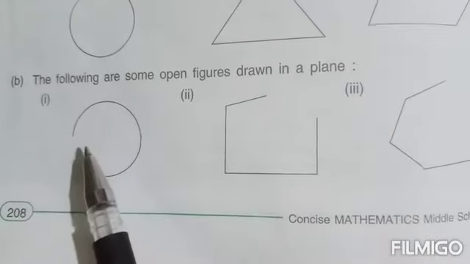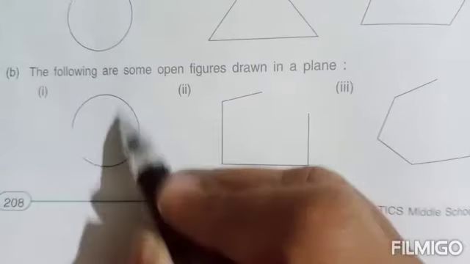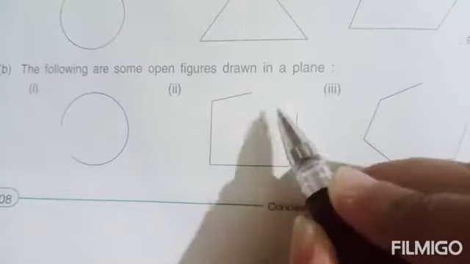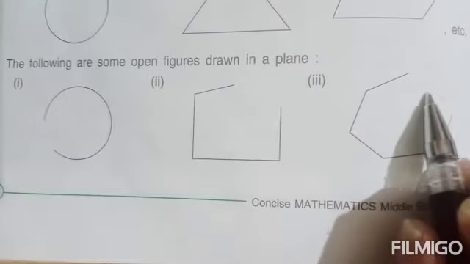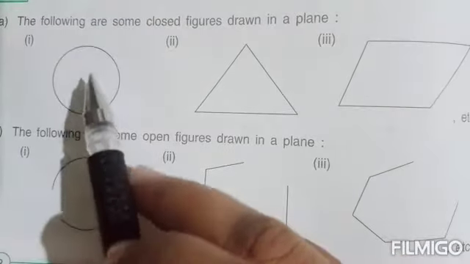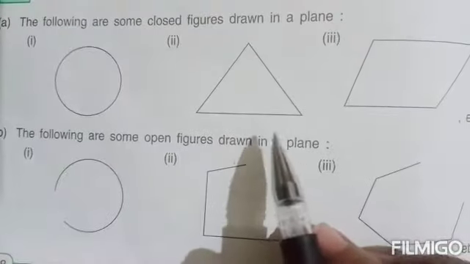This one. You can see the next figures. These figures are open. Here in the first figure it is open at this end. Now in the second figure it is open at this end. In the third figure also you can see one opening. So these are all open figures. Closed figures means there will not be any opening, there will not be any gap. Okay, it will be closed.